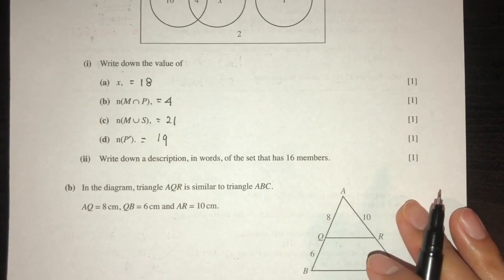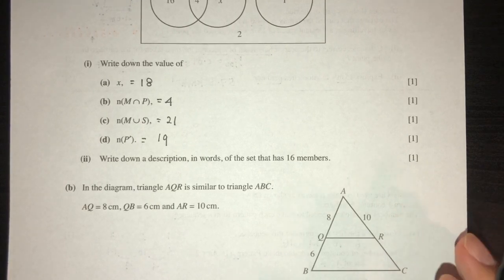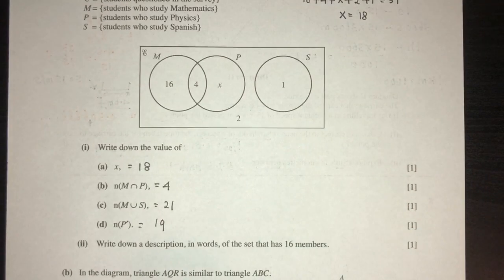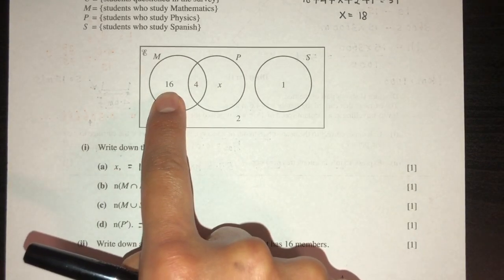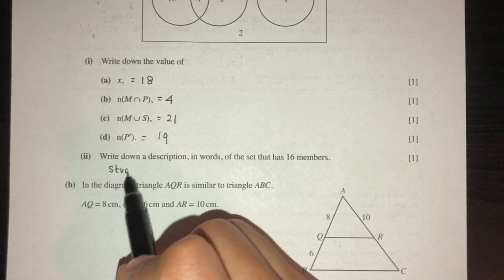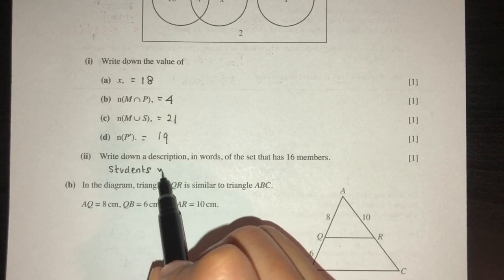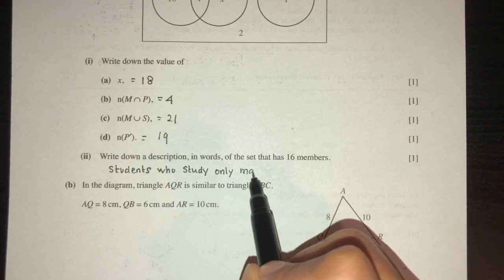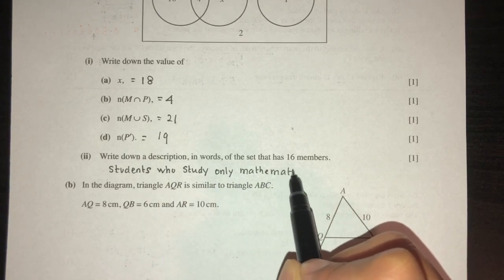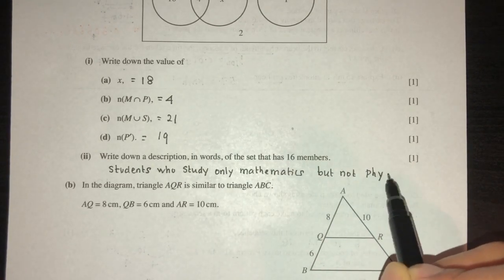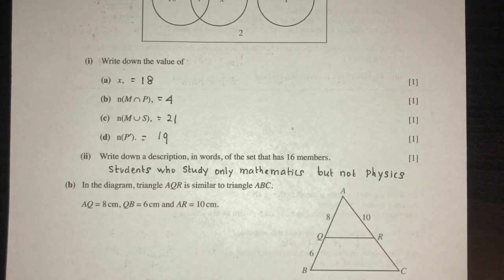Okay. Now part 2, write down a description in words of the set that has 16 members. So 16 members, as you can see, it is this one. So in words, what does it mean? It is the students who study only math and not physics, right? Who study only math but not physics. Okay, so that is for part A.